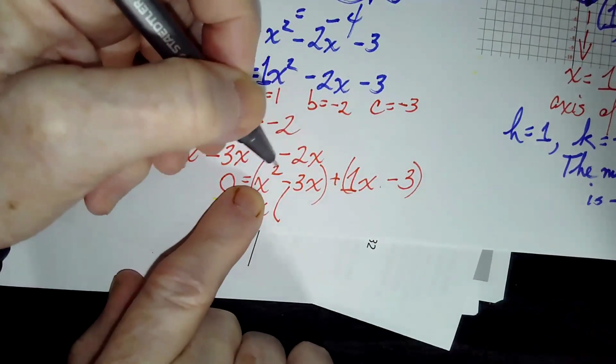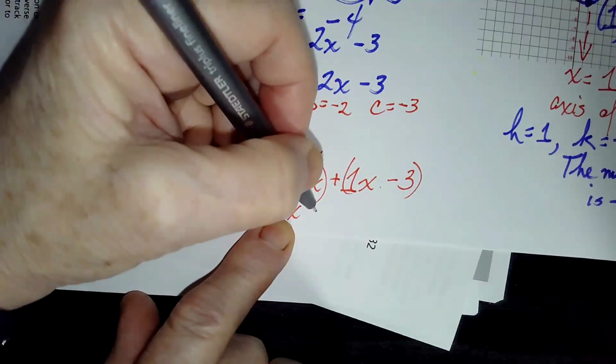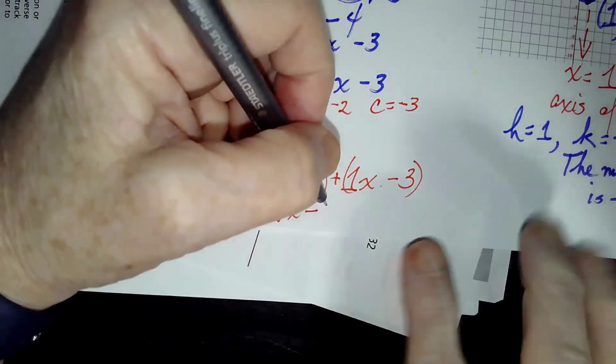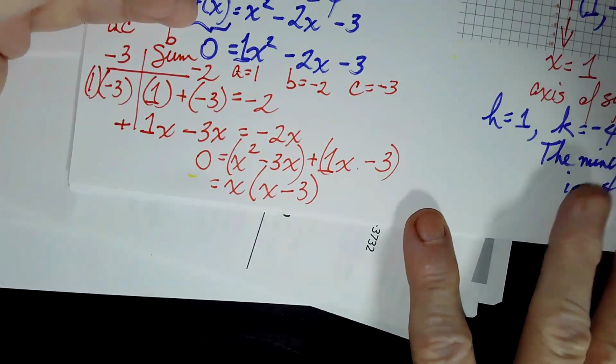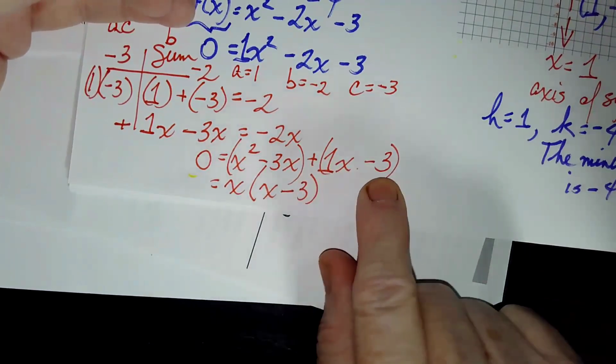And that means we're left with 1x in the first one, and negative 3 in the second. What's common between x and -3?